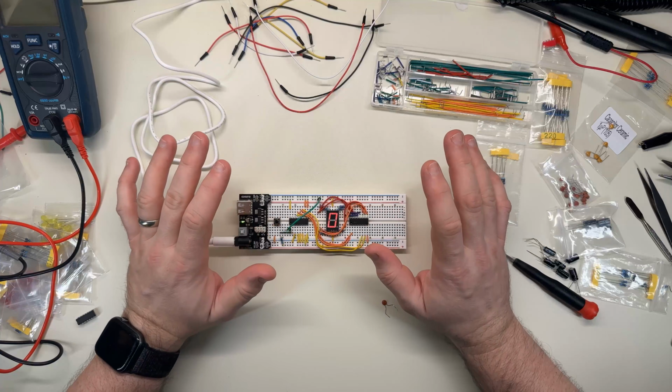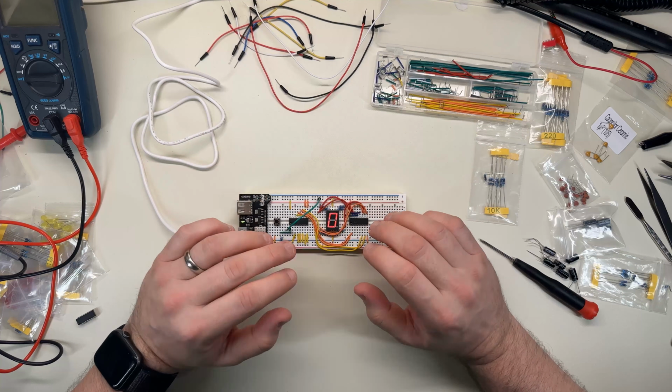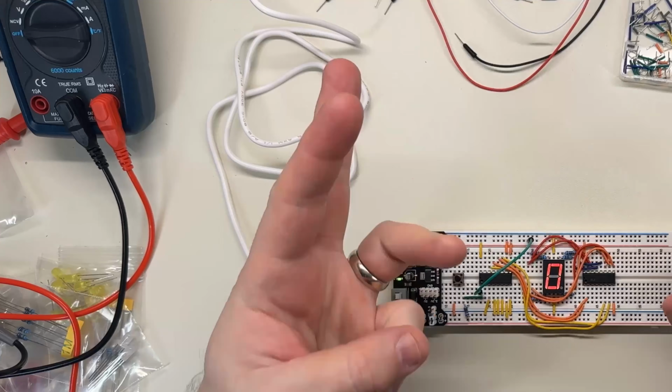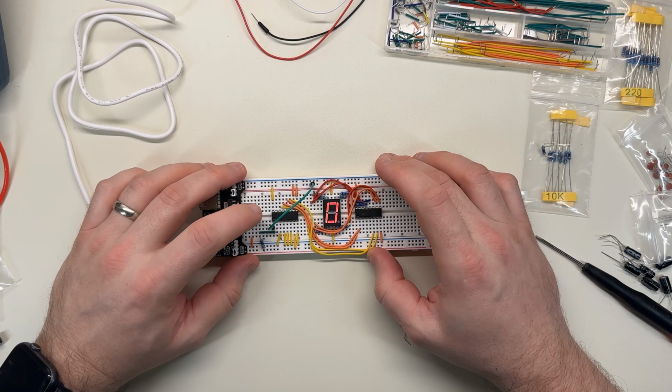So I threw my first attempt away, and then my second attempt ran into technical problems and I had to throw that away. So I'm on my third attempt now at doing something which seems like it should be simple, which is debouncing this button.